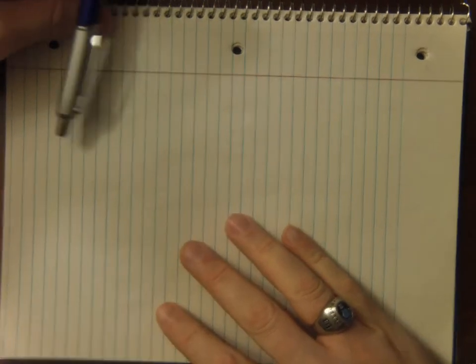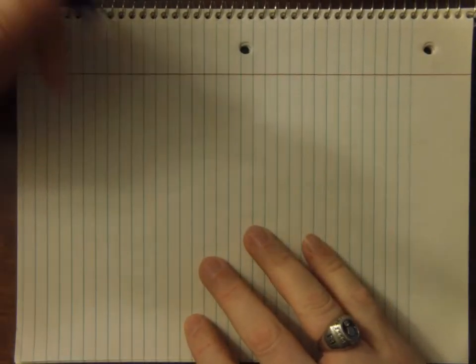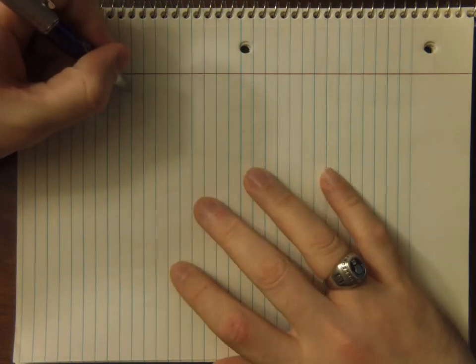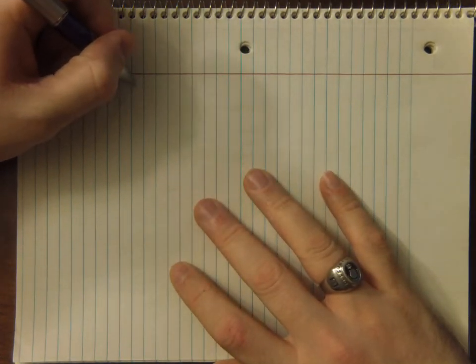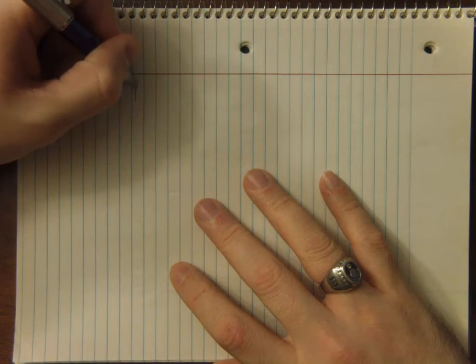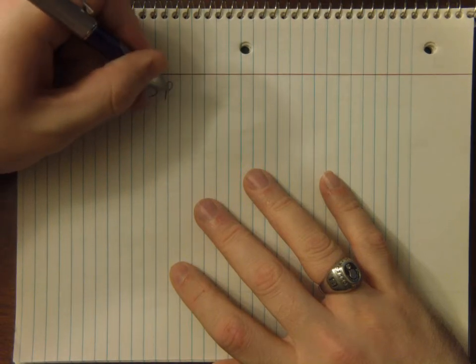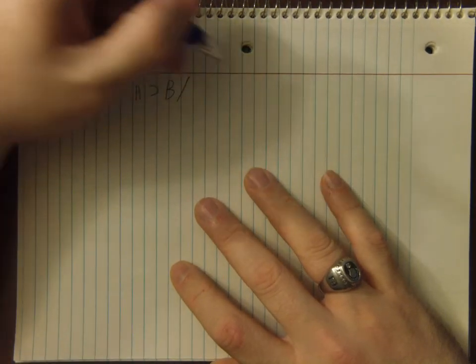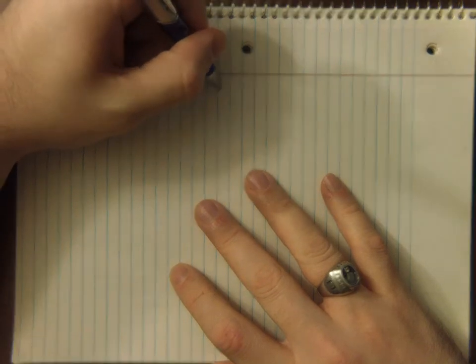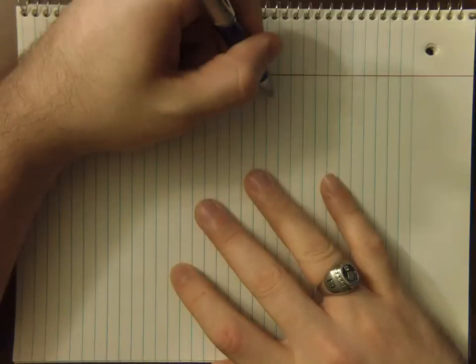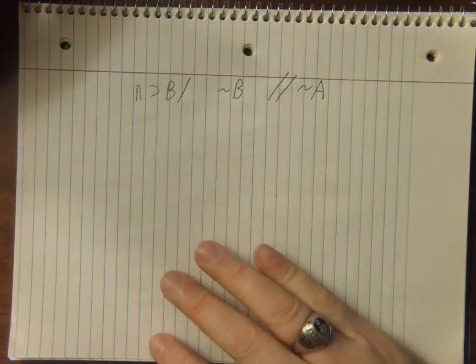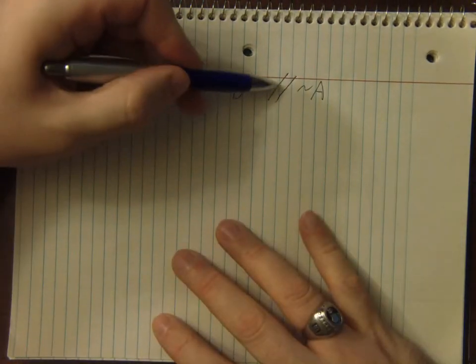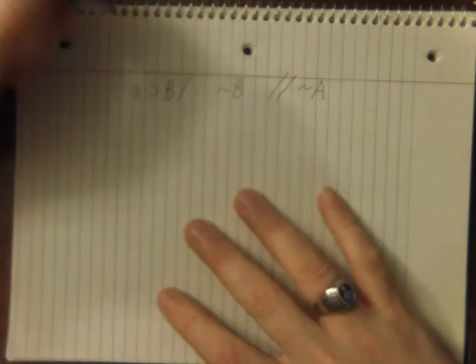So we're talking about truth tables for arguments in the indirect method. Suppose you have an argument: premise, if A, then B; premise, not B; conclusion, not A. I always like to put a double line there to remind me it's the conclusion rather than another premise.